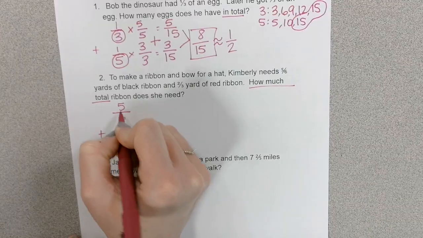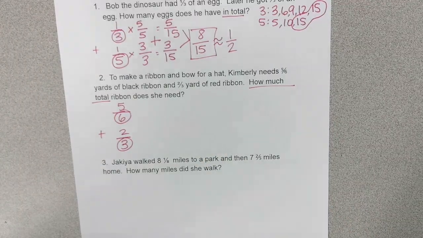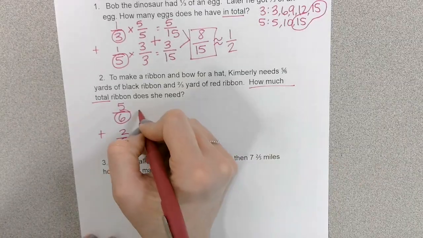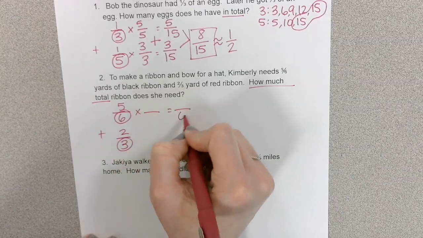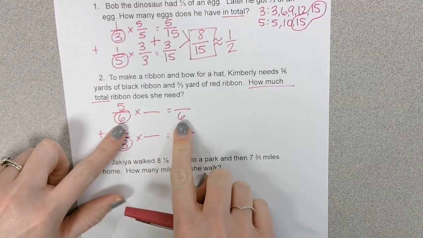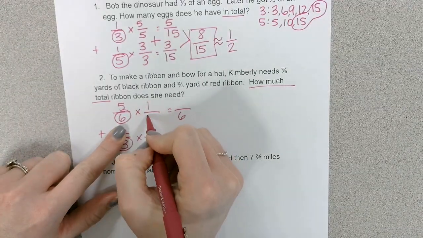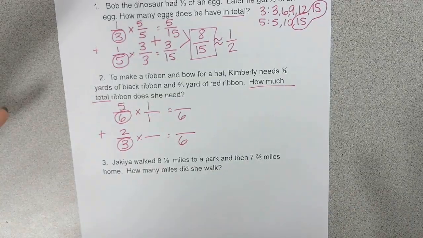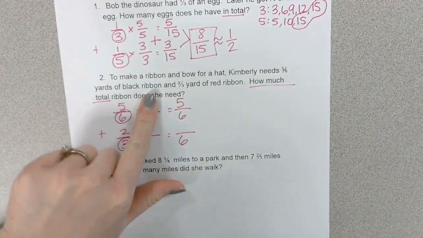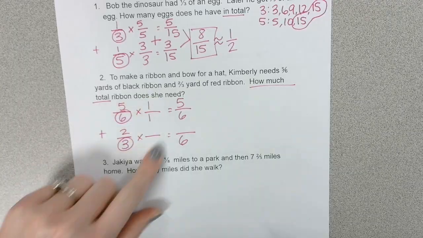Can we look at those two denominators and instantly know what our common denominator is going to be? What do you think? 6. So let's rewrite the fractions with 6 as a denominator. This denominator didn't change. So if you want to multiply it by something because you have OCD like I do, you can write 6 times 1 and 5 times 1. But if you wanted to leave that completely blank, that's okay too.